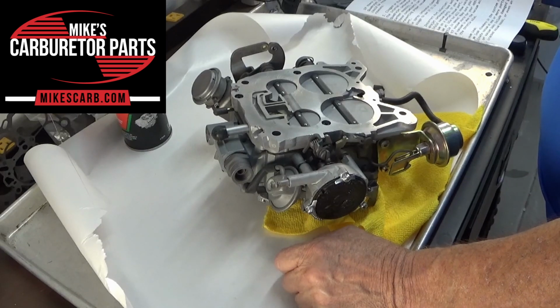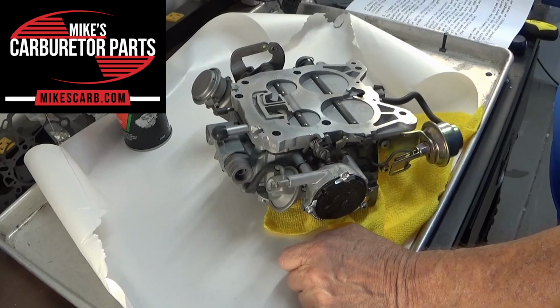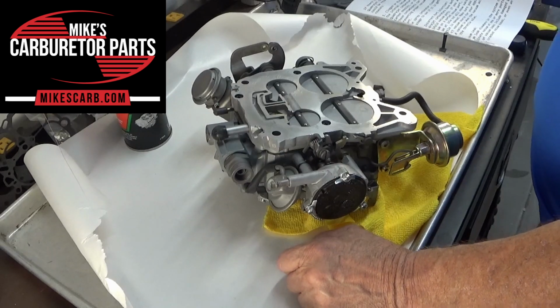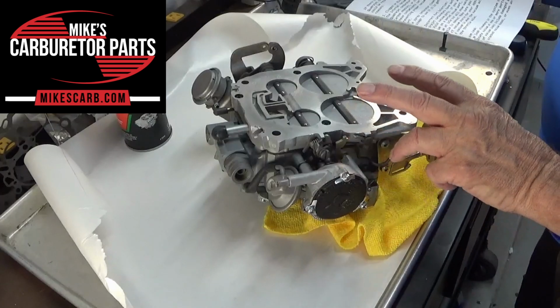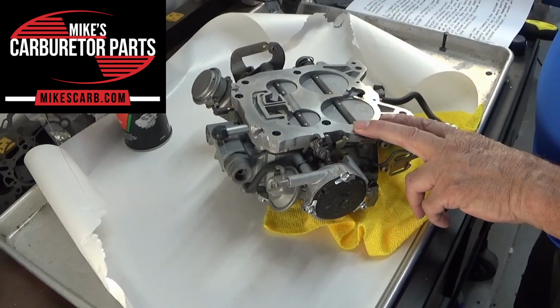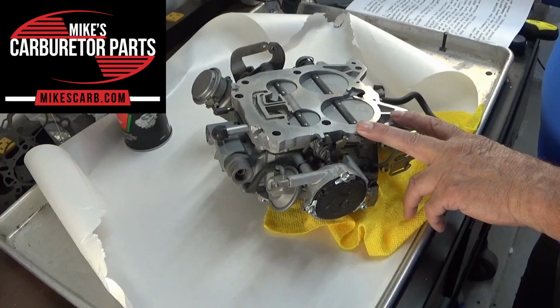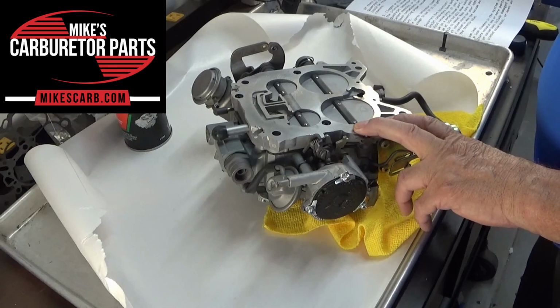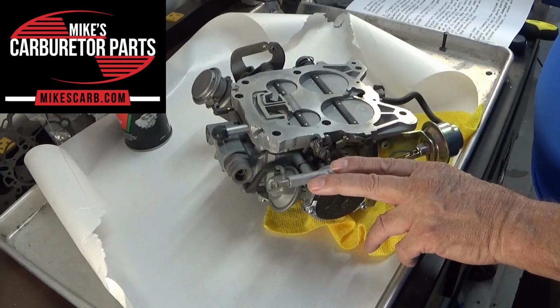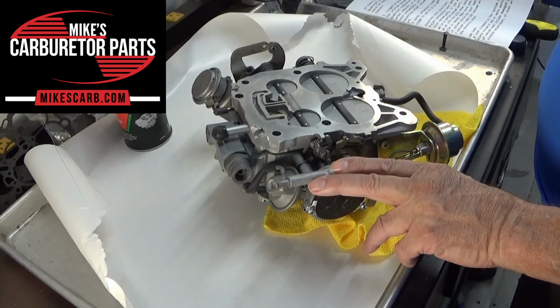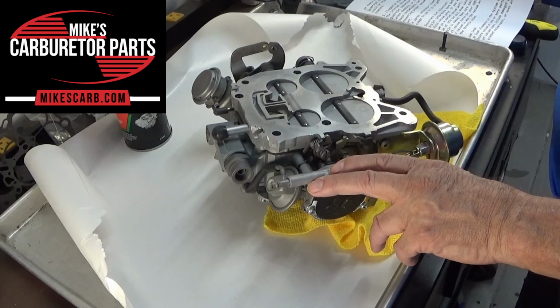A clogged or blocked vacuum passage. The internal vacuum passages or ports on the Quadrajet may be clogged with dirt, carbon deposits, or old fuel residue. Over time, these contaminants can obstruct the passage, preventing proper vacuum flow to that specific port.